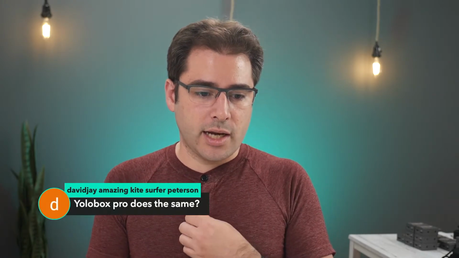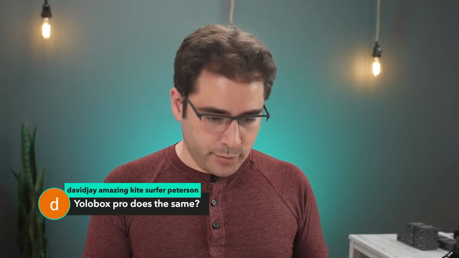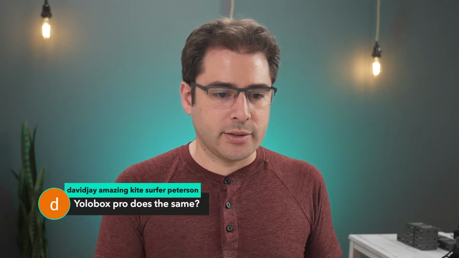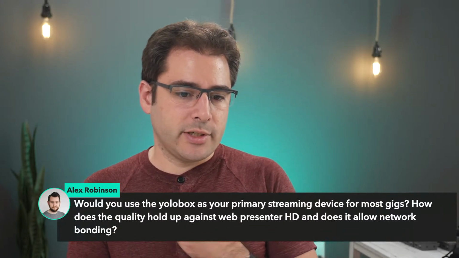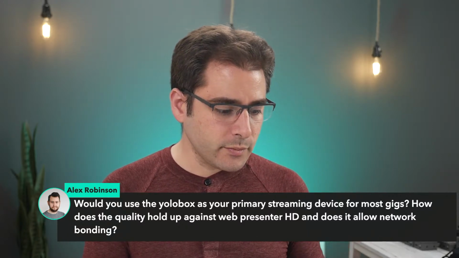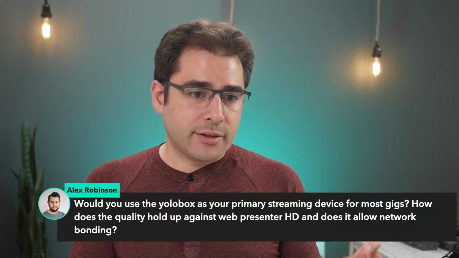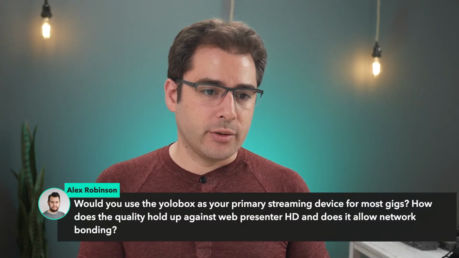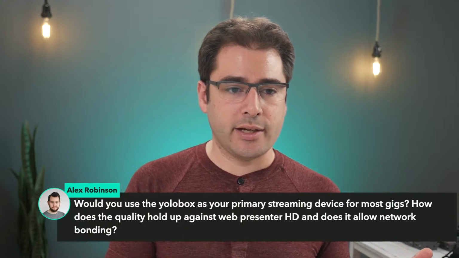And yes, David, the YoloBox Pro does work the same as the Mini, so the features I was talking about are in there too. Alex says, would you use the YoloBox as your primary streaming device for most gigs? How does the quality hold up against the Web Presenter HD, and does it allow network bonding? You can sideload Speedify into the YoloBox Pro. It's not exactly the same as network bonding, and of course you're limited to its types of connections. So there's a SIM slot, there's a Wi-Fi antenna, there's an Ethernet jack. So you can't bond multiple cell connections.